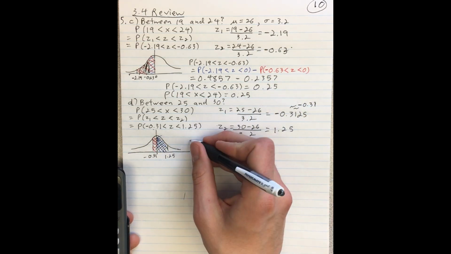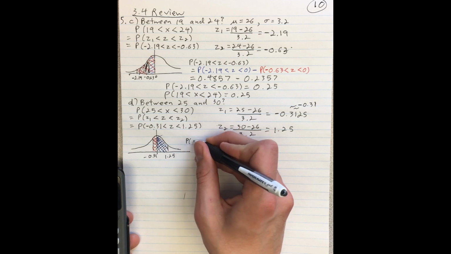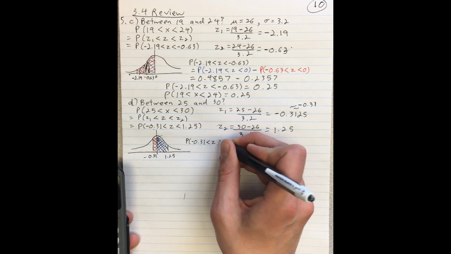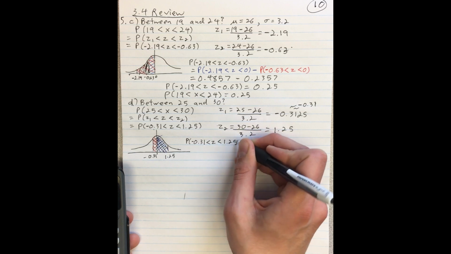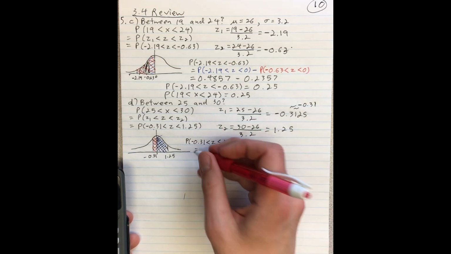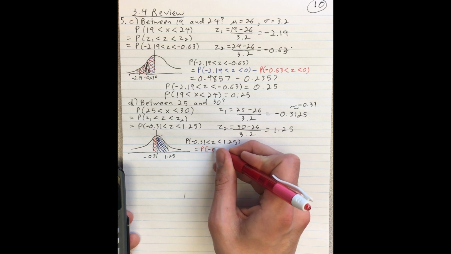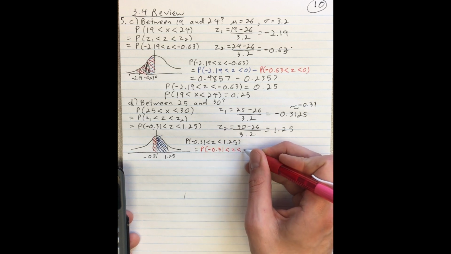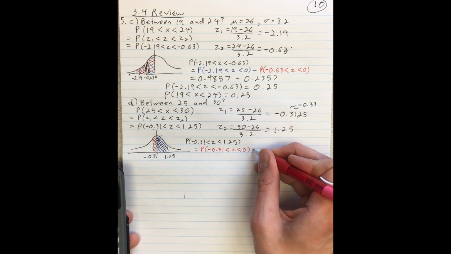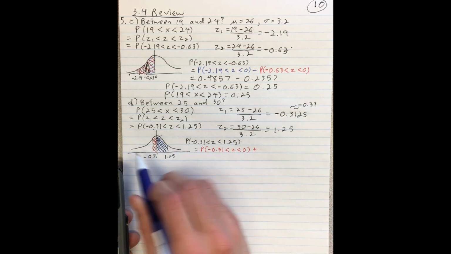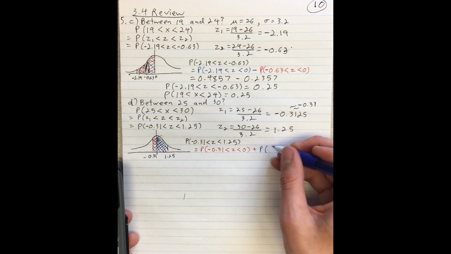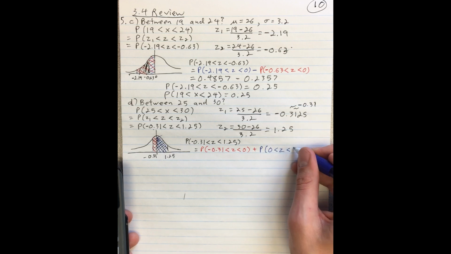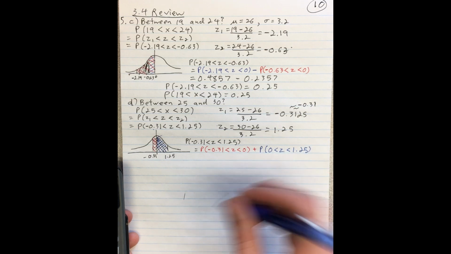So the probability that Z is between negative 0.31 and 1.25 happens to be equal to the probability that Z is between negative 0.31 and 0, plus, so we add the two halves together, the probability that Z is between 0 and 1.25.